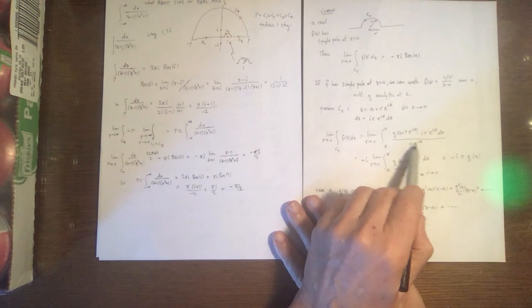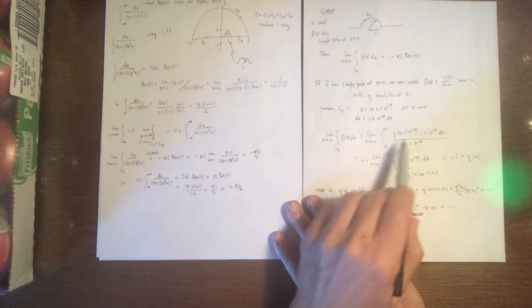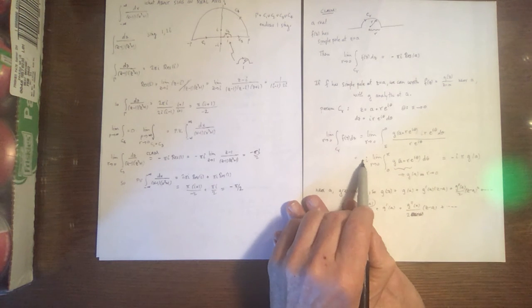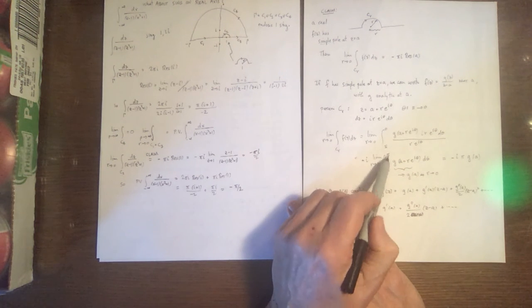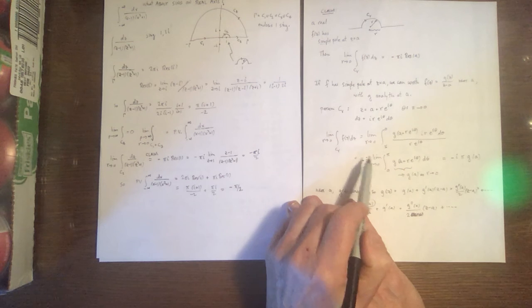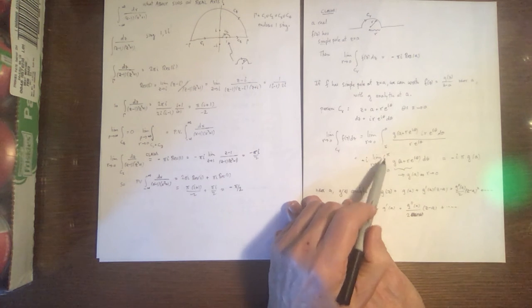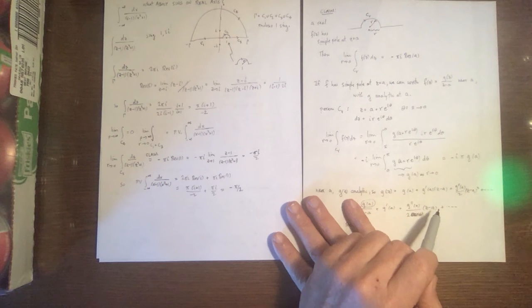All right, the r e to the I theta cancels. The I can pull out. I'm going to pull out a minus sign, so I'm going to change this limit to 0 to pi. All right, so that's where my minus sign comes from. I'm left with the limit as r goes to 0 of the integral g of this expression d theta.